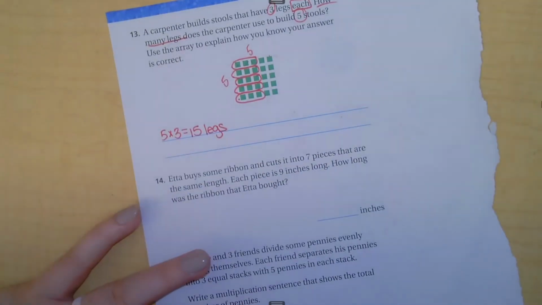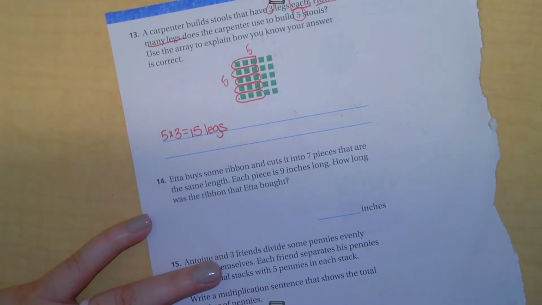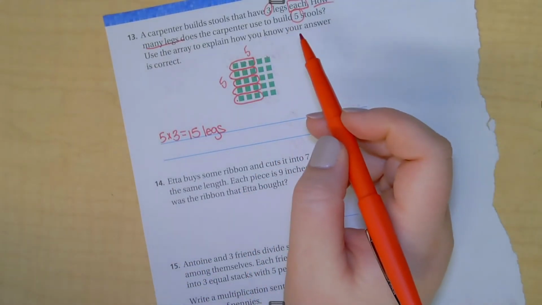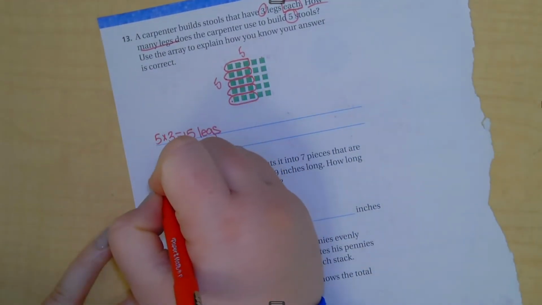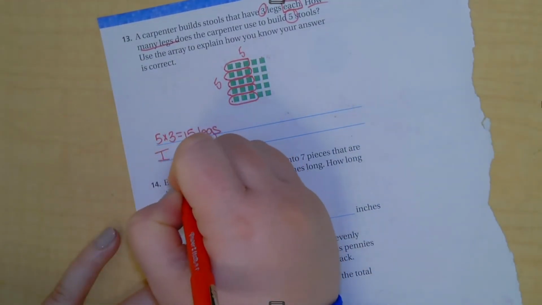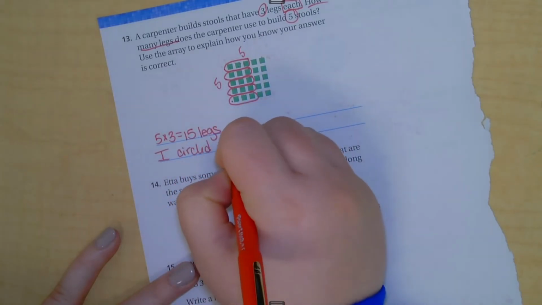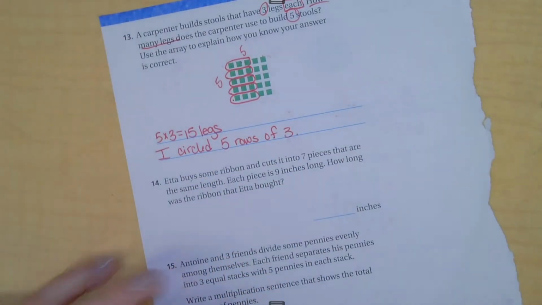Okay, and it wants you to explain your answer. So I would say that we circled 5 rows of 3. You also could have circled 3 rows of 5. Either way works. So I circled 5 rows of 3. And again, you could have circled 3 rows of 5, and it would have given you the same product.